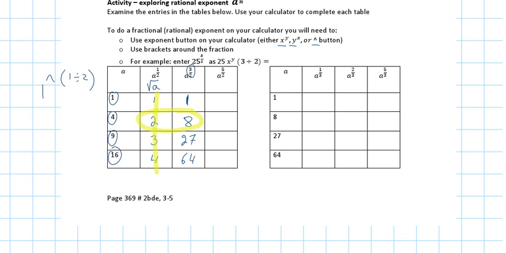Now let's do a to the power of 5 over 2. So 1 to the power of 5 over 2 is 1. 4 to the power of 5 over 2? 32. 9 to the power of 5 over 2? What is it? 243. And 16 to the power of 5 over 2? 1024.